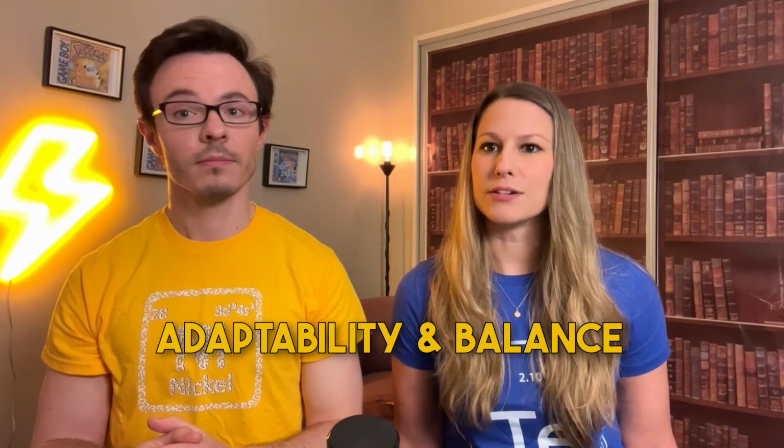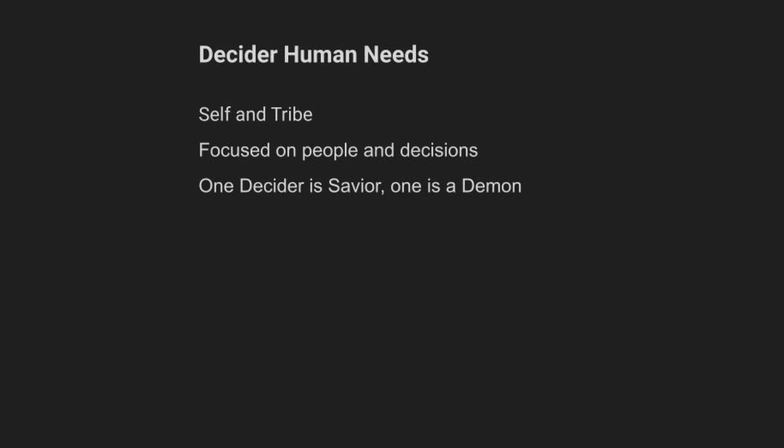We also want to use it to introduce a central concept of OPS that is foundational for growth: adaptability and balance. Everyone has 2 decider human needs, self and tribe. As the names suggest, they are focused on people and decisions. We call them the deciders because balancing your perspective with the tribe's perspective is a fundamental aspect of making good decisions. Unfortunately, only one of your deciders is a savior. The other one is a demon.